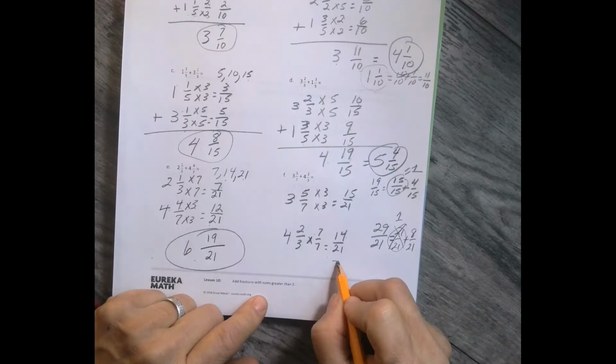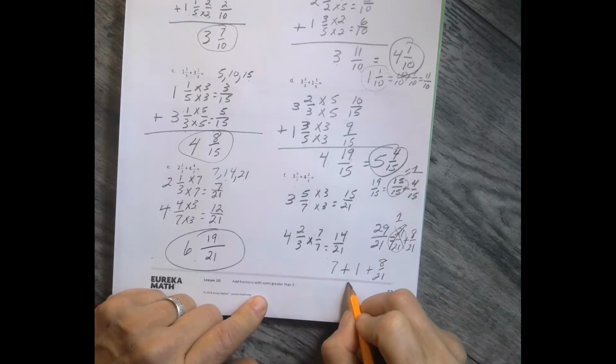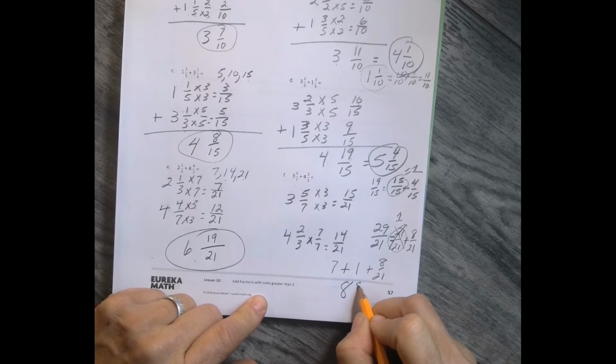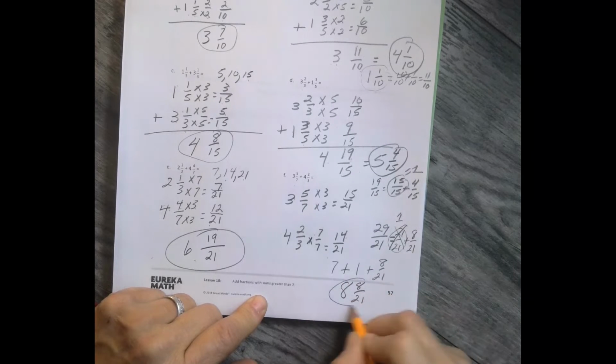This equals 1. 7 plus the 1 I have here plus 8/21, or 8 and 8/21.